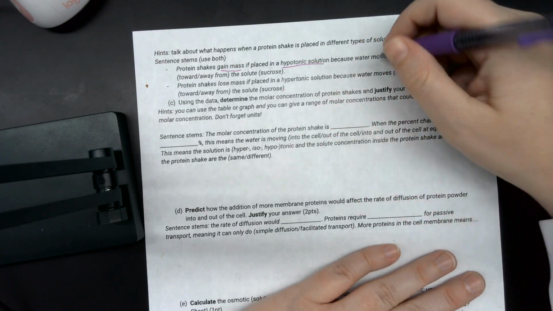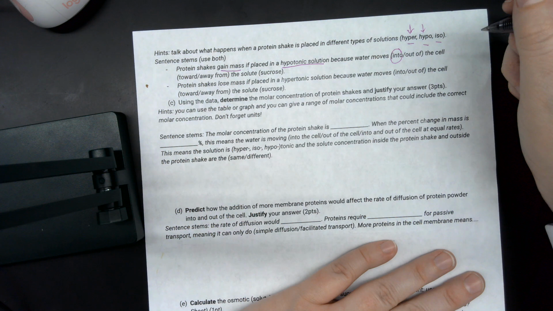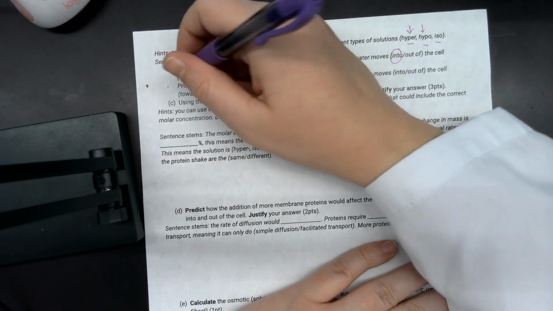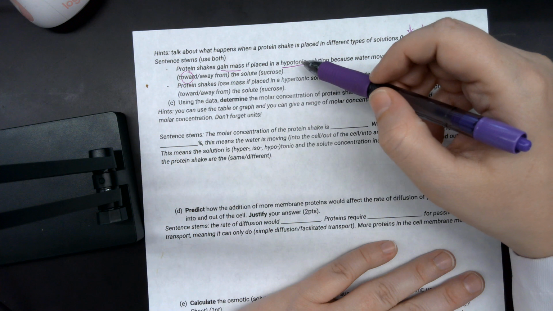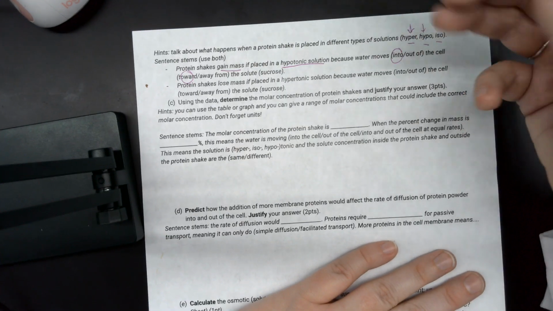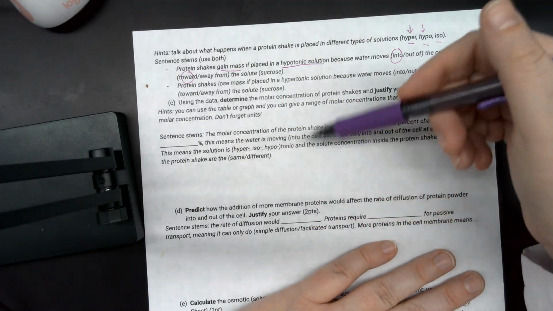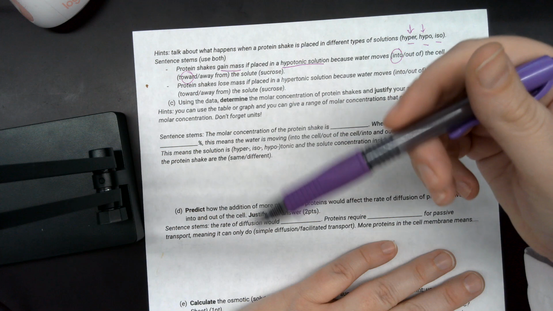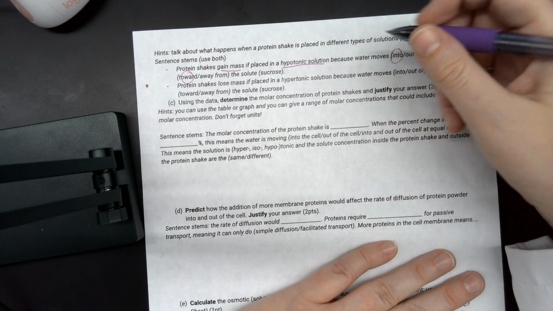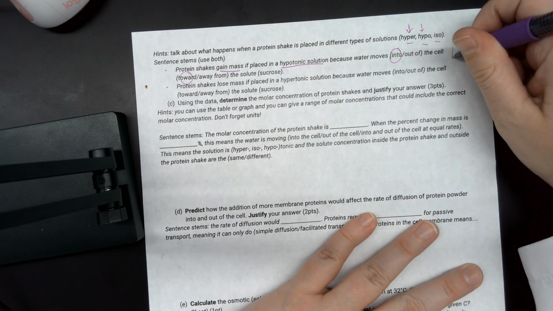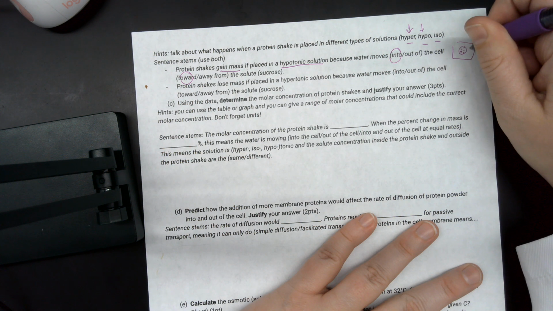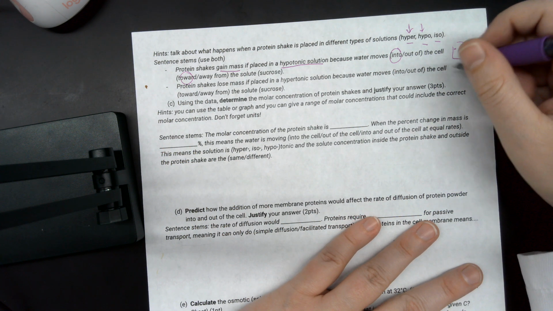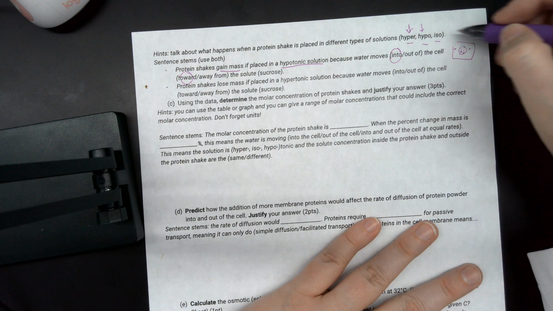Well, if it's gaining mass, it's moving into the cell, and it always goes towards solute. So here, they gain mass in the hypotonic because the water is moving towards the solute, and there's more solute inside of the cell than outside, because outside is hypotonic, and there's low amounts of them.